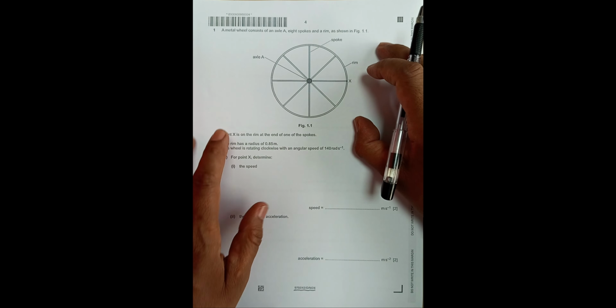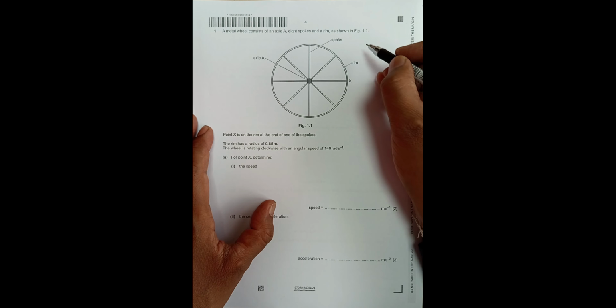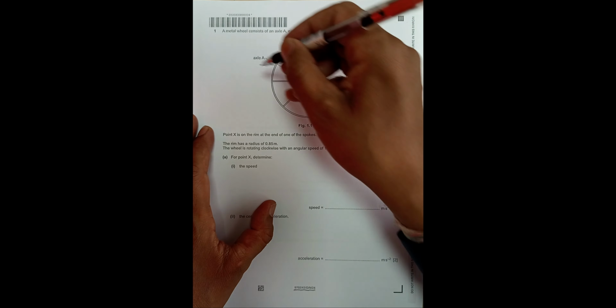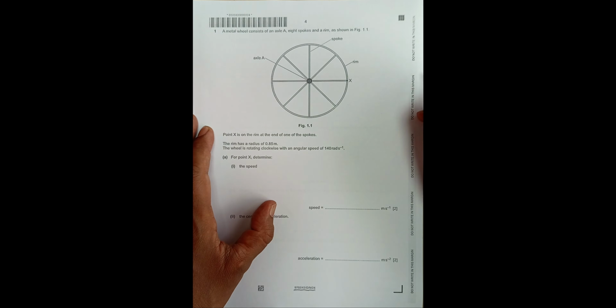Hello folks, this is the 2024 October-November paper 4.2, and the question number is 1. This question is concerned with the chapters circular motion and electromagnetic induction, let's say magnetic field.